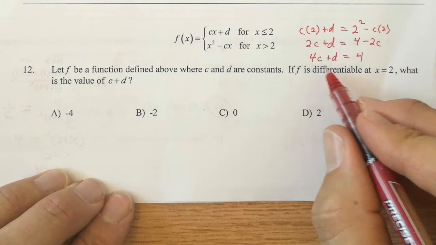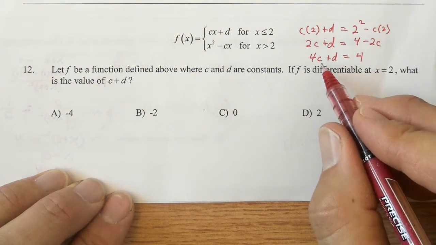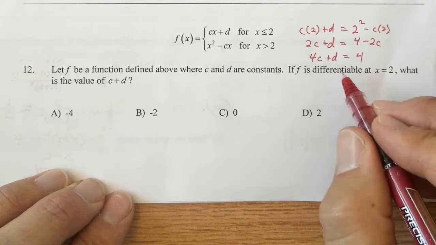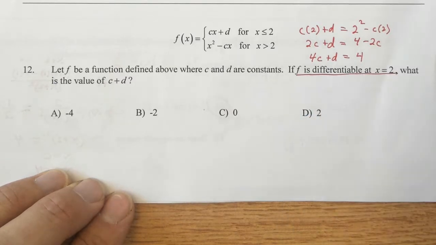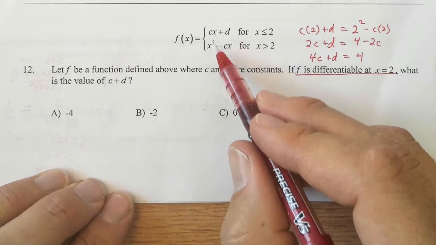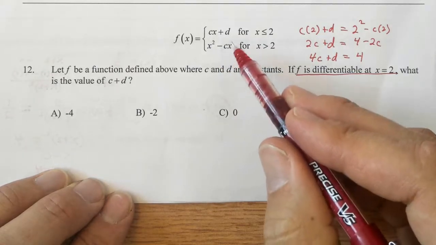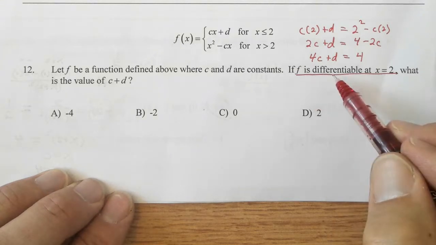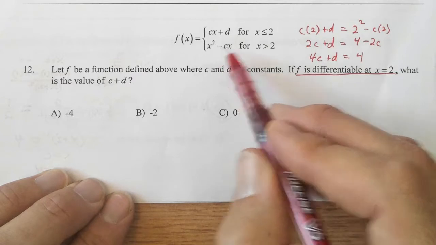Okay, now that alone is not enough to figure out what c and d are. We only have one equation with two variables. We need another equation that also has c and or d in it in order for us to figure everything out. So we have to go back to this idea that f is differentiable at x equals 2. If that's the case, that means if we derive both of these parts of the function, then we can plug x's value of 2 in for each, and those must be equal to each other as well. That's the only way that f is differentiable at x equals 2, if both the top and the bottom derivatives are the same when x is 2.